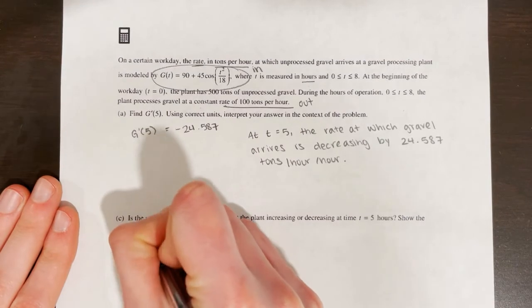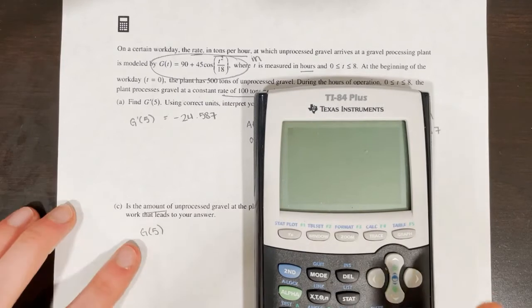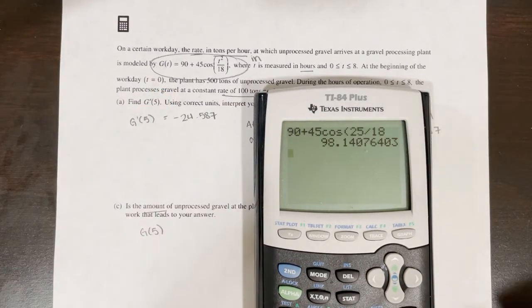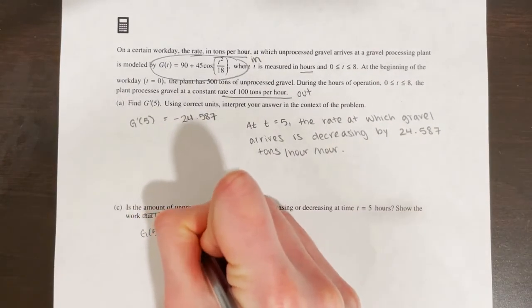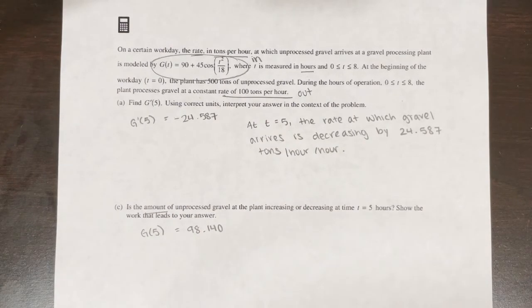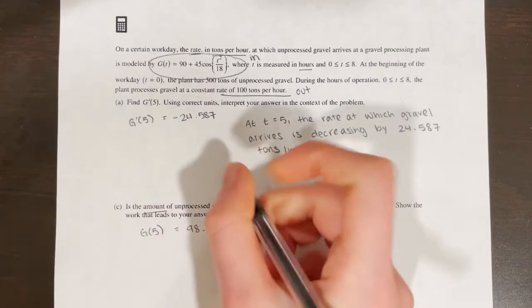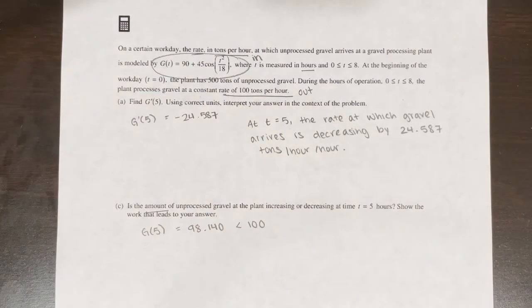So first I will find g of 5, the rate at which gravel is arriving at the plant at t equals 5. So I'll just plug that into my calculator. And that is 98.140. You can either round or truncate. And then I need to compare that to 100 tons per hour, my out rate. Well, I know that this is going to be less than 100. So my justification will be at time t equals 5, the rate at which gravel is arriving, or g of 5, is less than 100. Therefore, the amount of gravel at the plant is decreasing at time t equals 5.